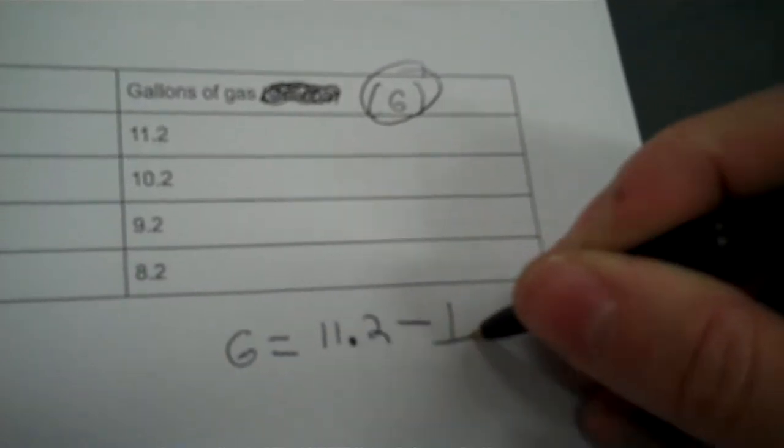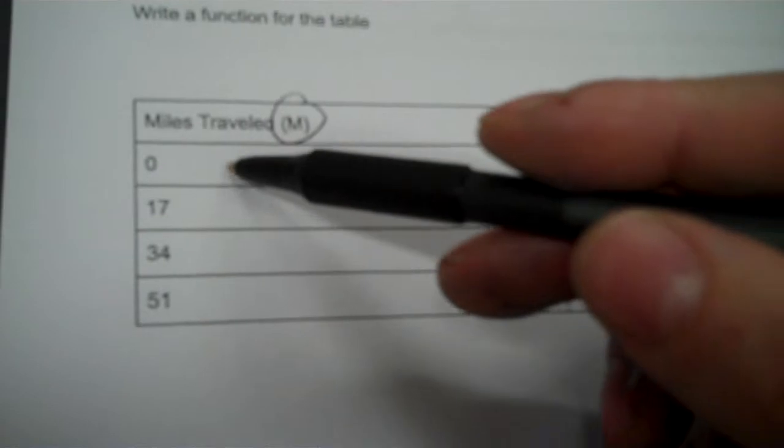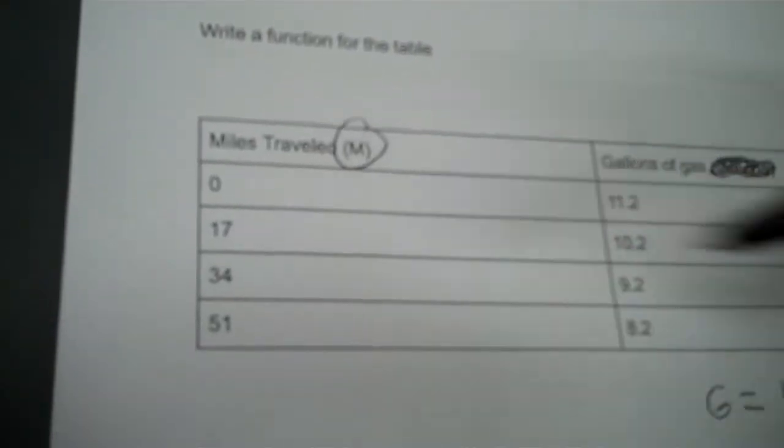So you put 1. Now, go look over here and figure out what you're subtracting, because you're going to underline the 1, because that's a ratio. You're subtracting 1, but that's every time the miles change by what? Okay, let's see.